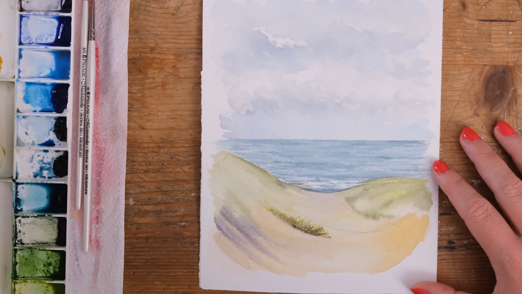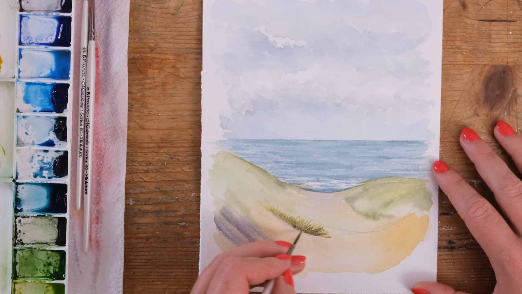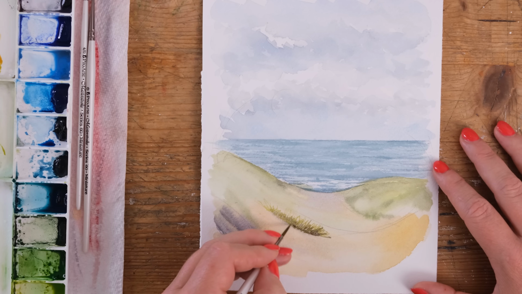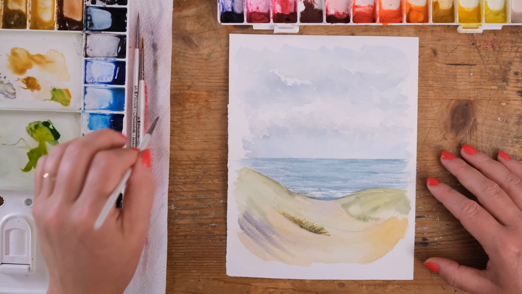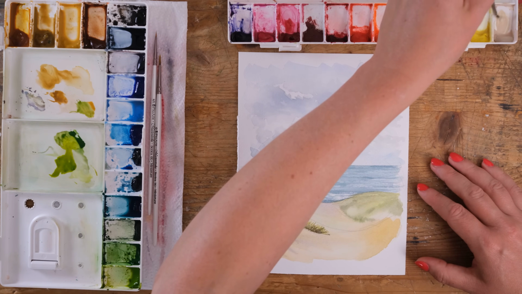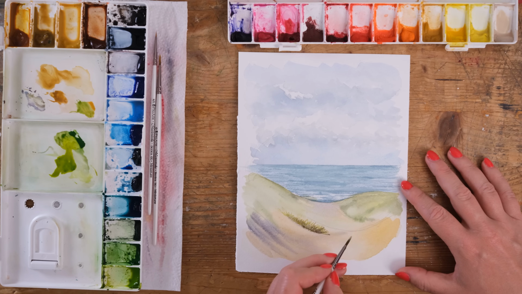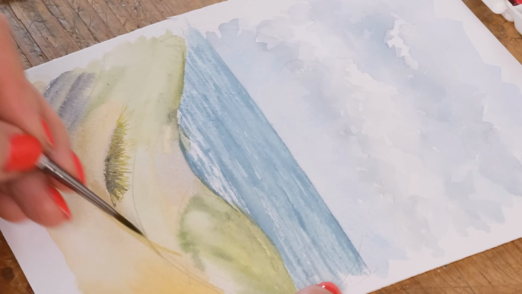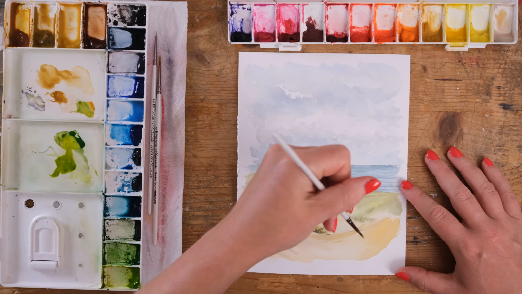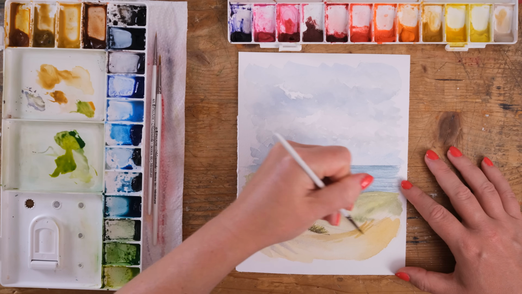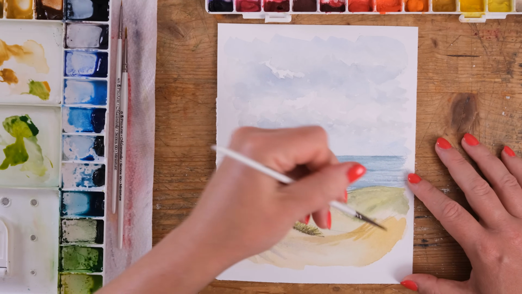And I'm just going to work my way in using the browns and greens and layering up, but then also just coming back to some of my sandy colours and layering up a little bit of texture.